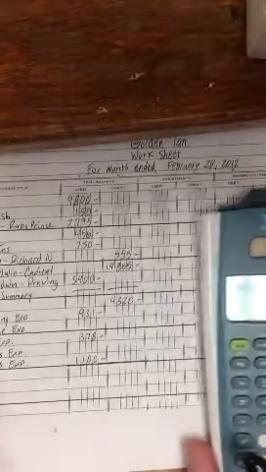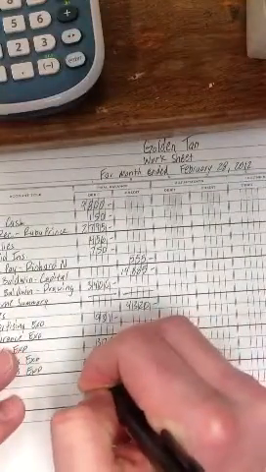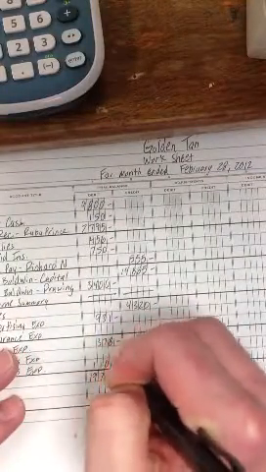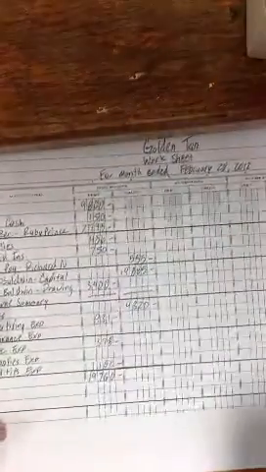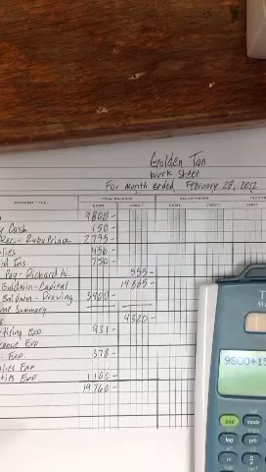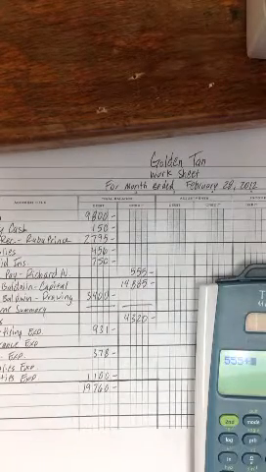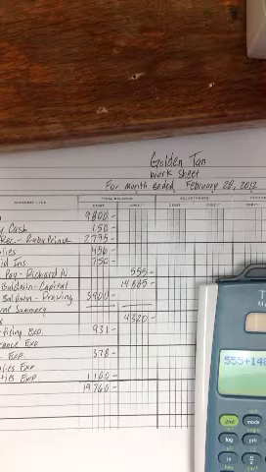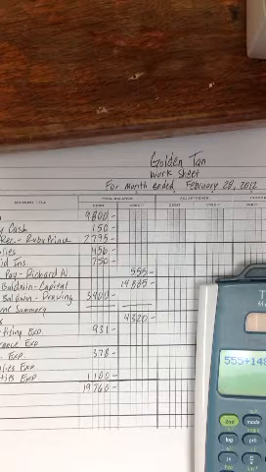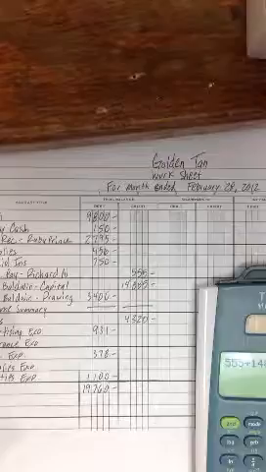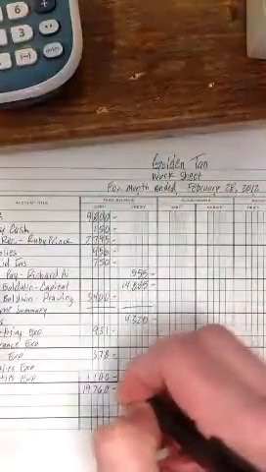Total 19,760. So underneath the single line, I write down 19,760. I would then go ahead and add up my credit side, and I get 19,760.